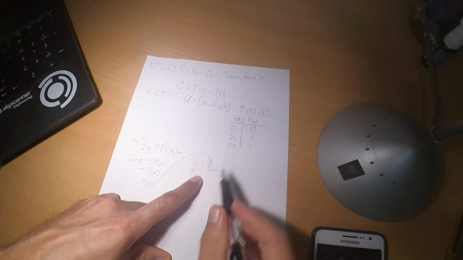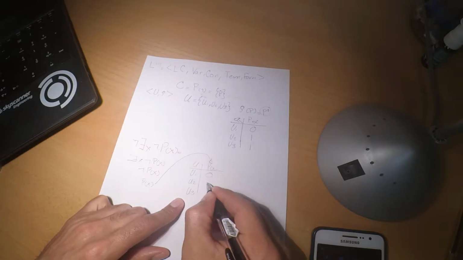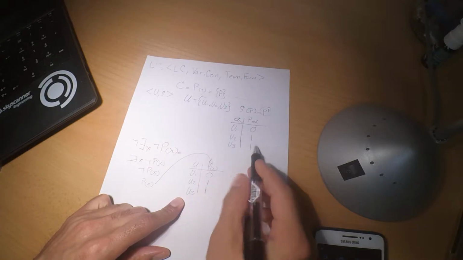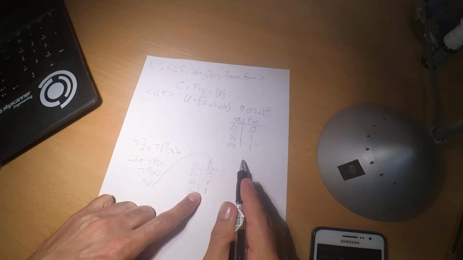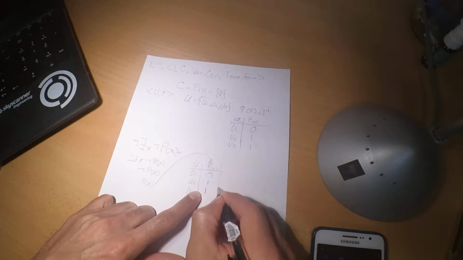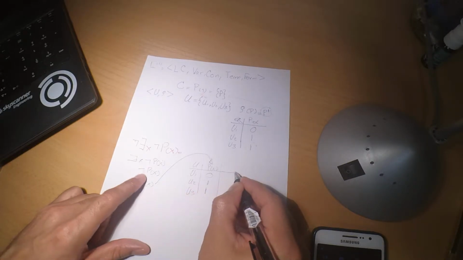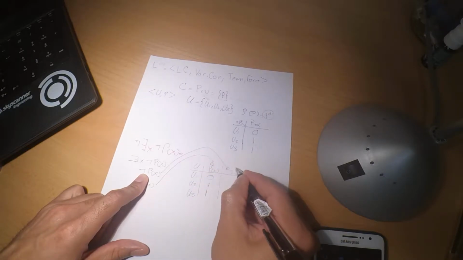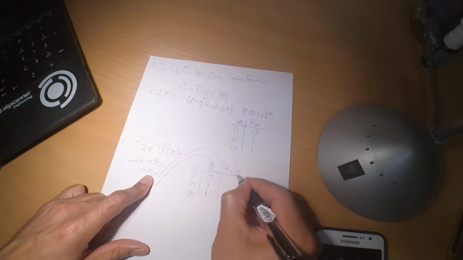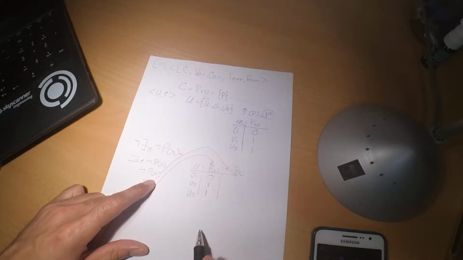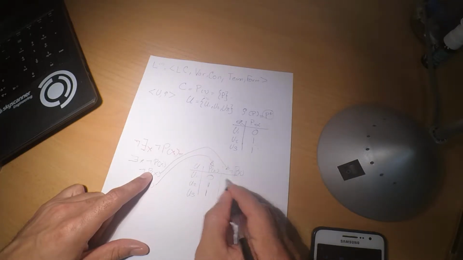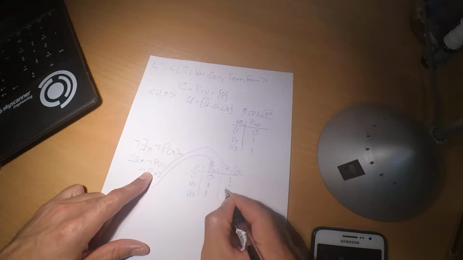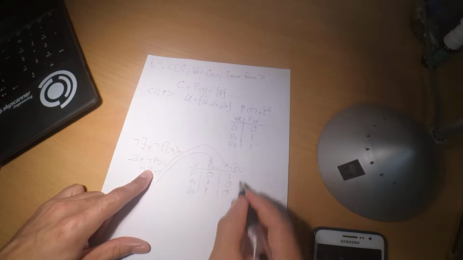In the atomic formula, we will have the values 0, 1, 1, which are the same. Okay? So we will finish this mapping. Let's put another part here, which is negation Px. What is this result? Let's just put the negation, which is 1, 0, and 0.